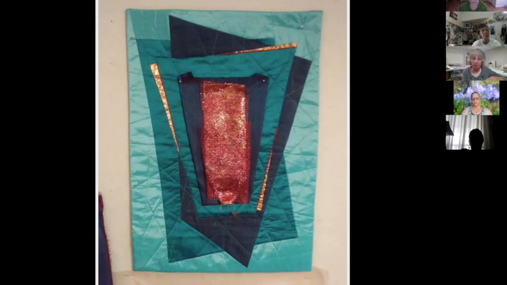Ellen, do you want to take a different element? We've talked about line and shape. Do you want to talk about color and value?